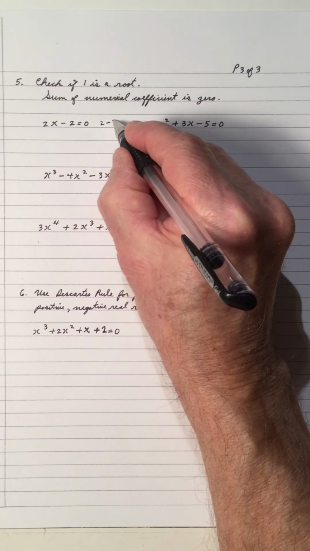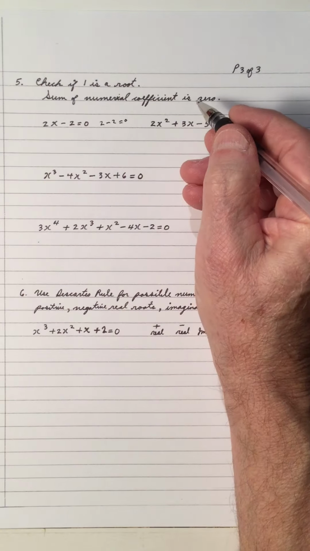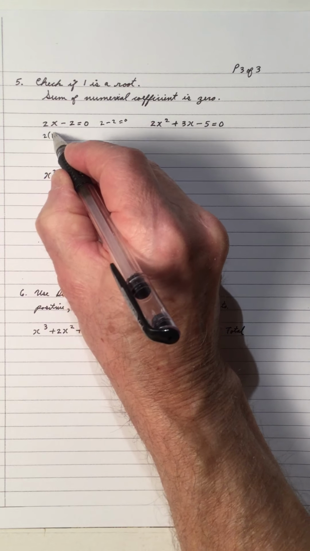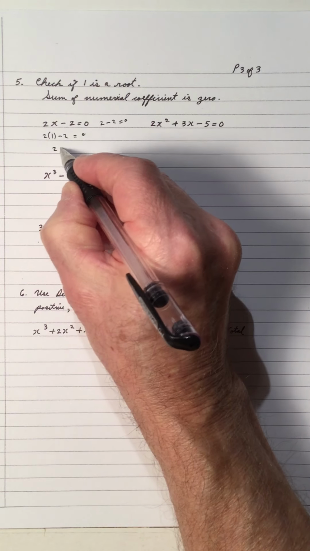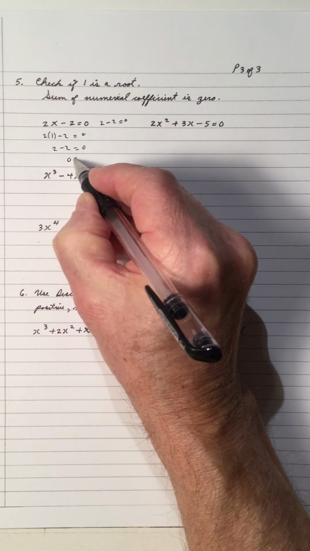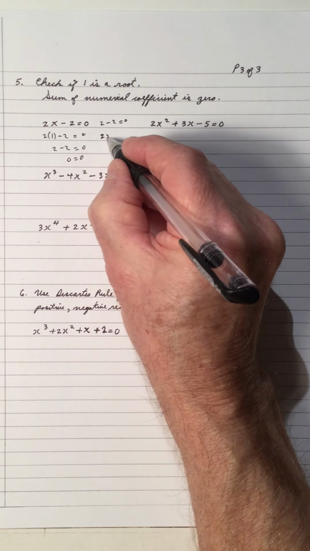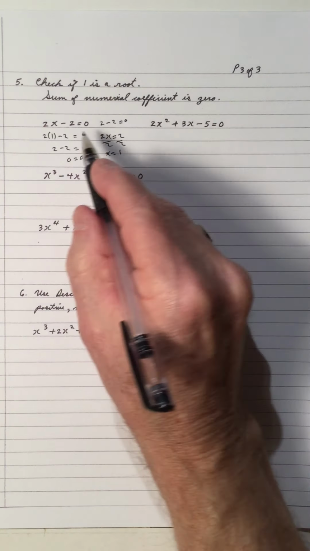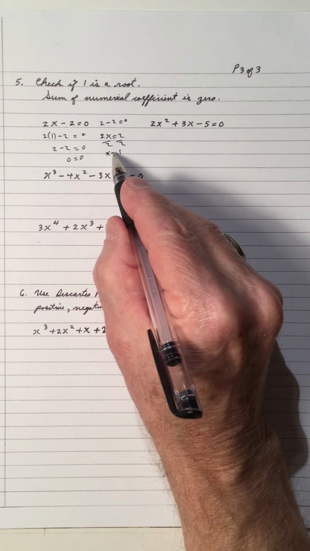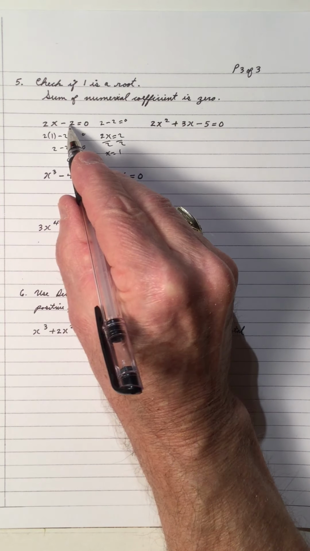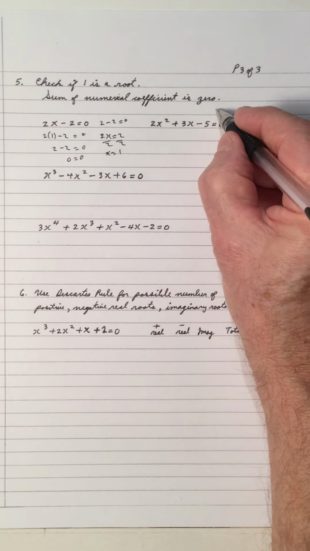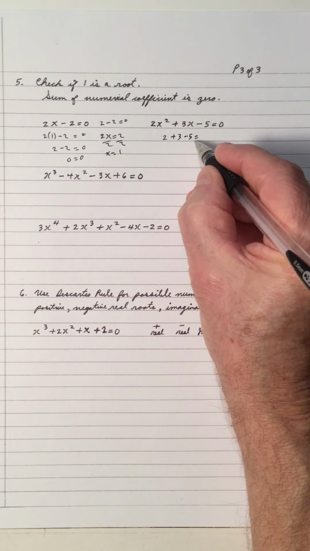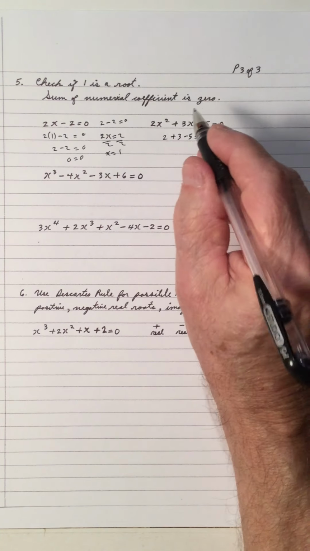So 2 subtract 2 gives you 0. So that means 1 is a root automatically. So if you put 1 in here, you'll get 2 minus 2 equals 0. So 1 is a root. Or if you go 2x equals 2 and divide by 2, x equals 1. But a very quick way, instead of solving like this, is to add up the numerical coefficients. So add up the numerical coefficients right here. So 2 plus 3 minus 5, add them up, gives you 0. So 1 is a root.